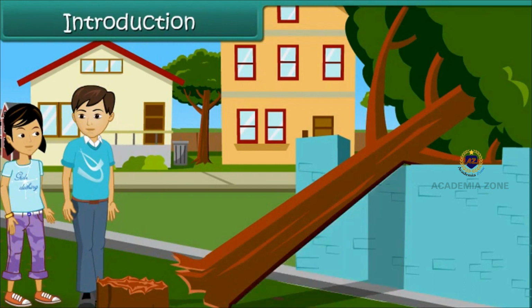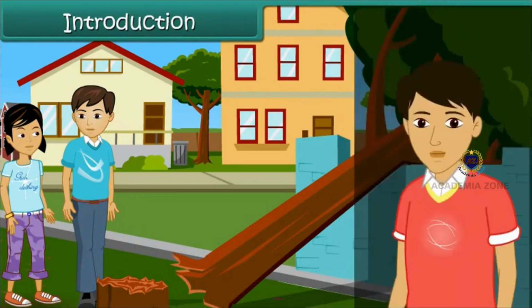Great, Vineet. Are you studying geometry in school these days? Yes, Samya. We are learning to construct triangles. In this lesson, you will learn to construct triangles.